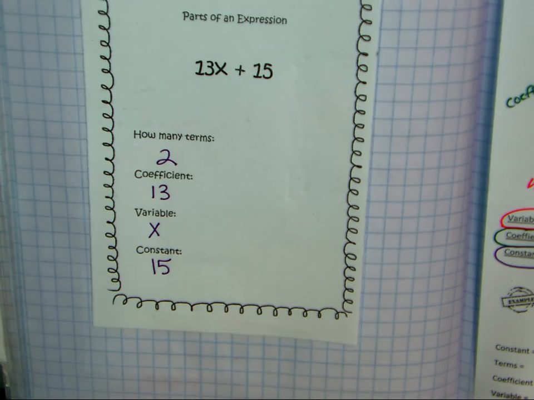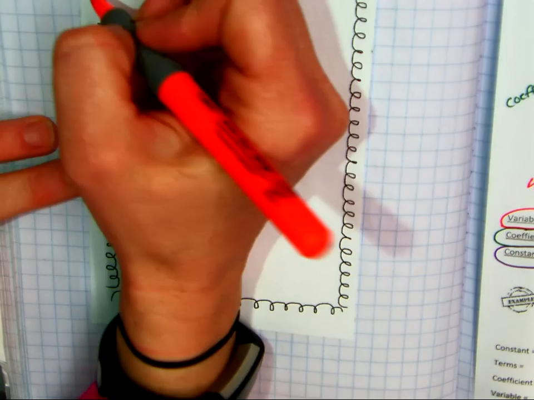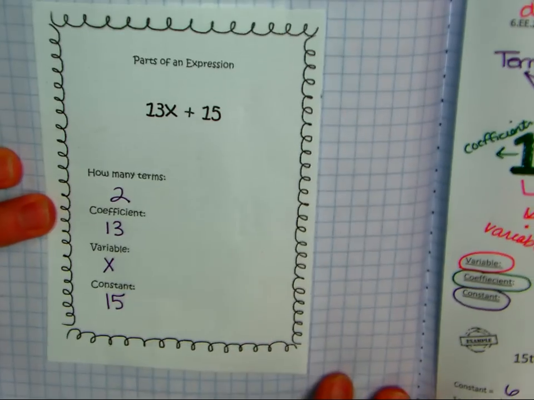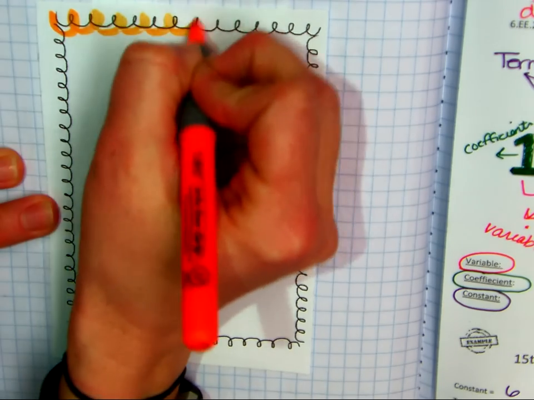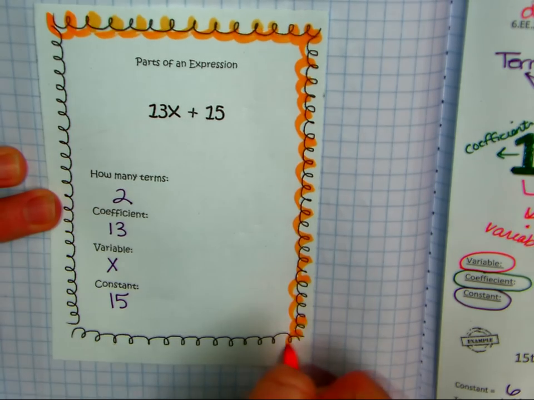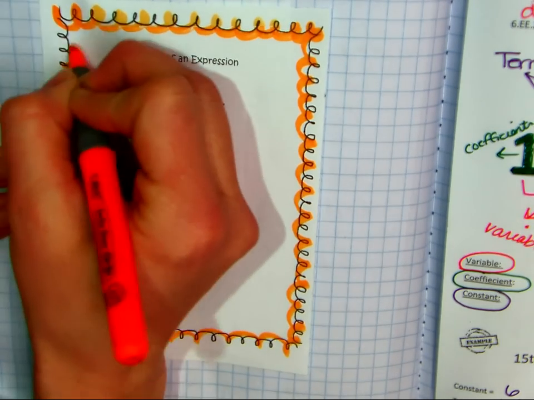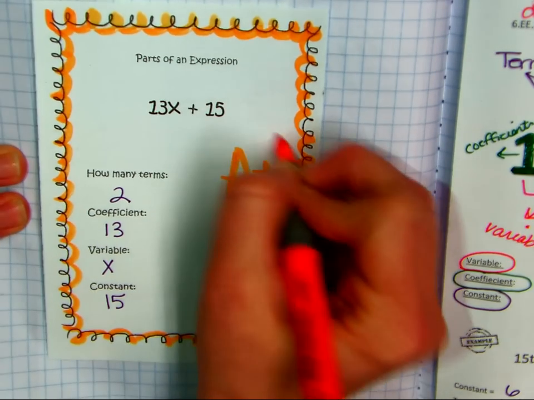15. Well, my first period did a fantastic job, so it seems like they understand the different parts. And if you understand the parts, prove it by showing me you knew by coloring a very pretty border around your expression because you are an A+ student.